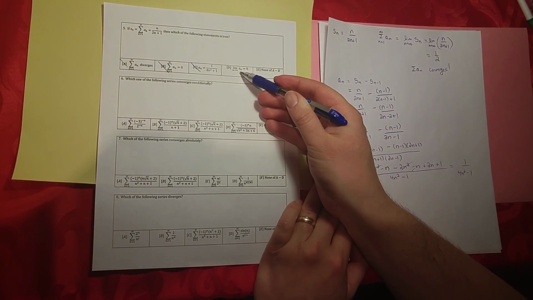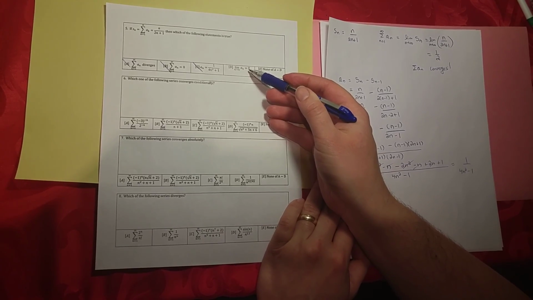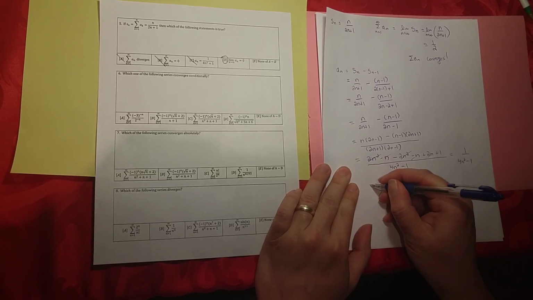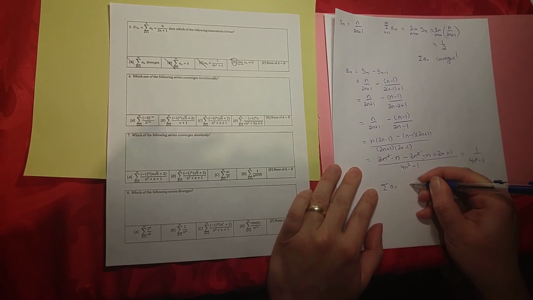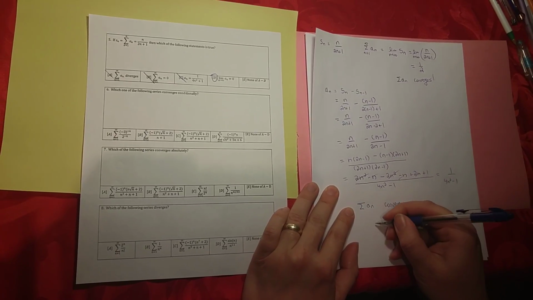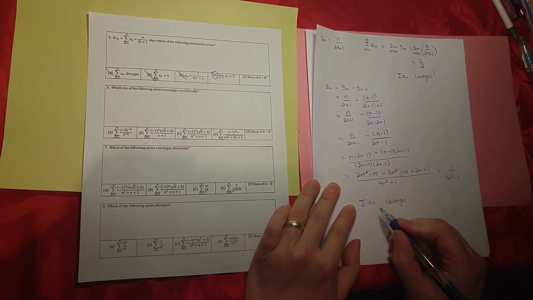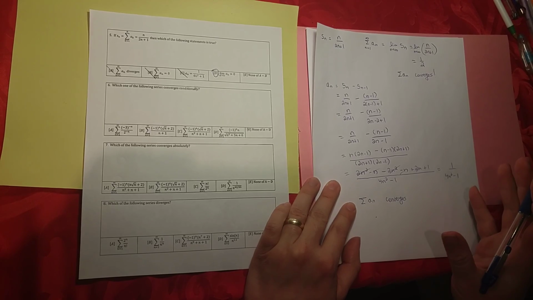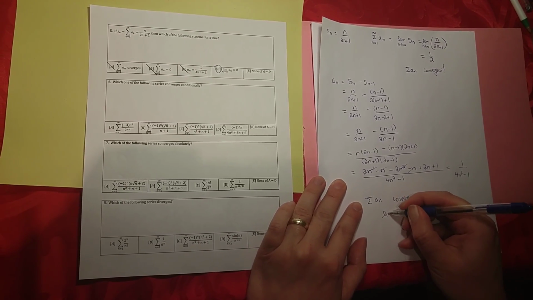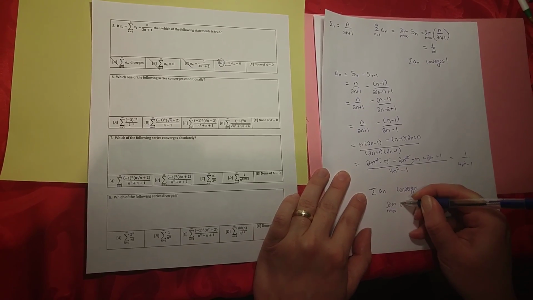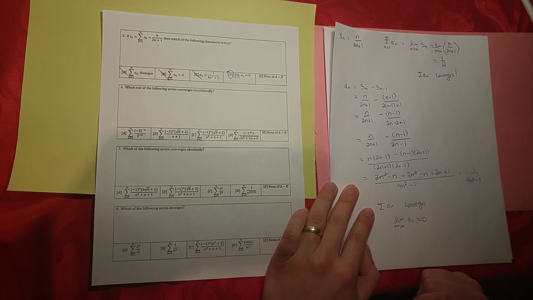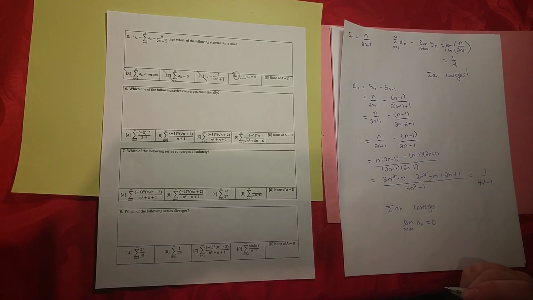Last one. Limit as n approaches infinity of a sub n is equal to 0. That's definitely true. Let me explain why. If the sum of a sub n converges, it means that the nth term, when n becomes very large, must go to 0. If it didn't go to 0, the sum wouldn't converge. It would fail the divergence test. So we need limit as n goes to infinity of a sub n must be 0, or it won't converge at all. So that's why it's choice D.